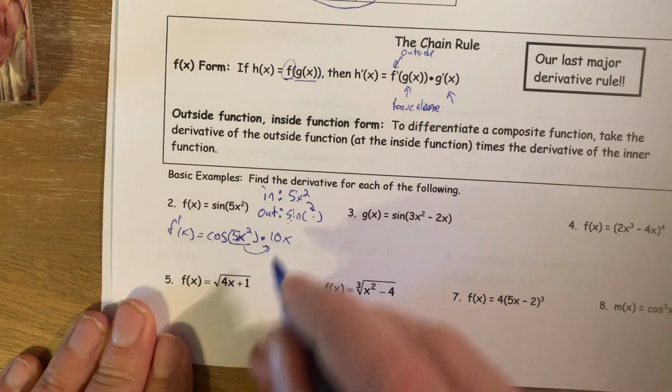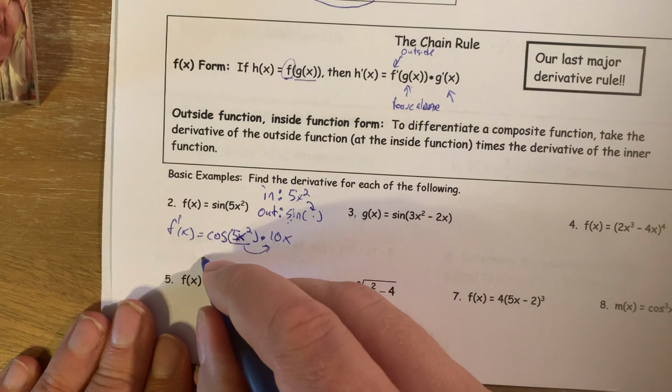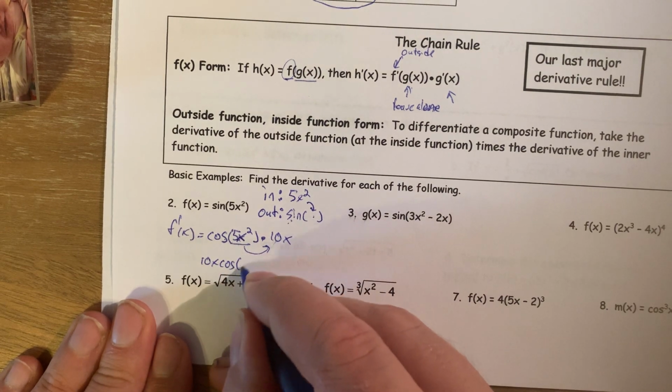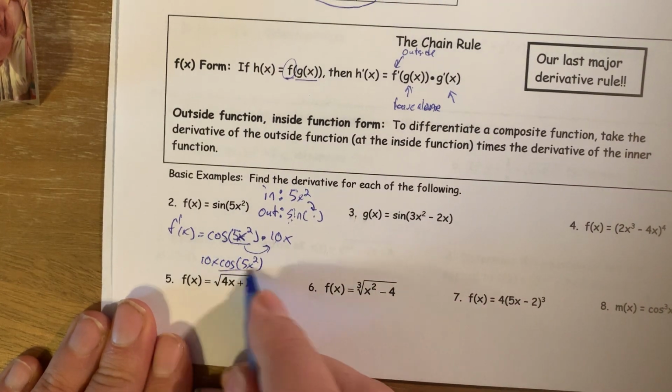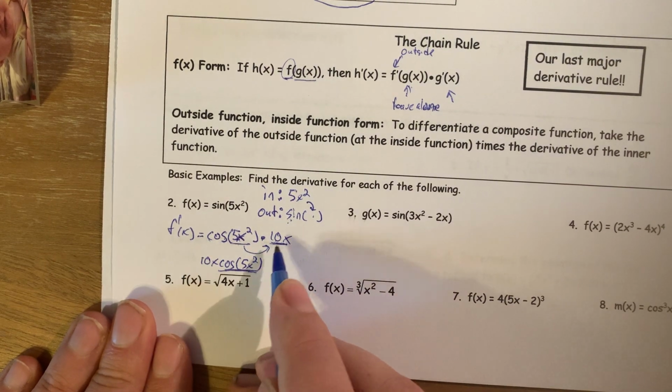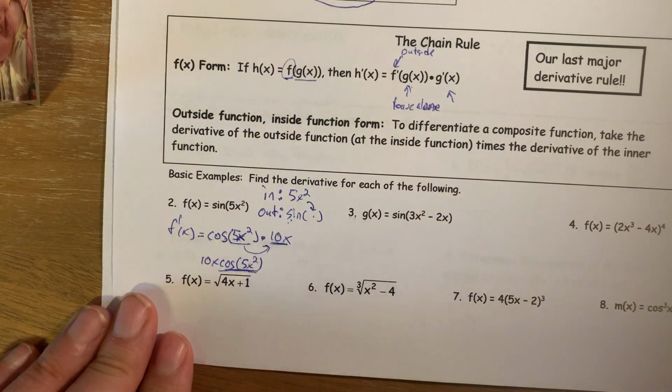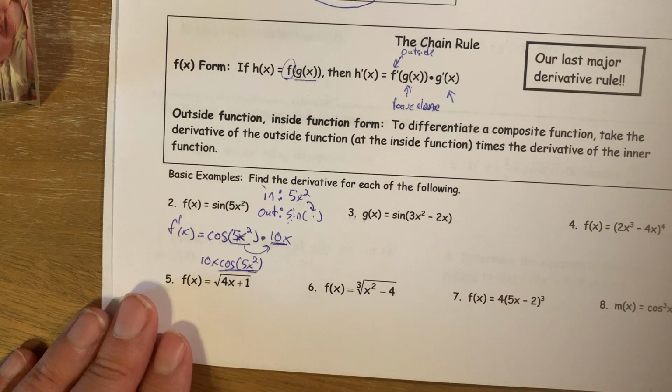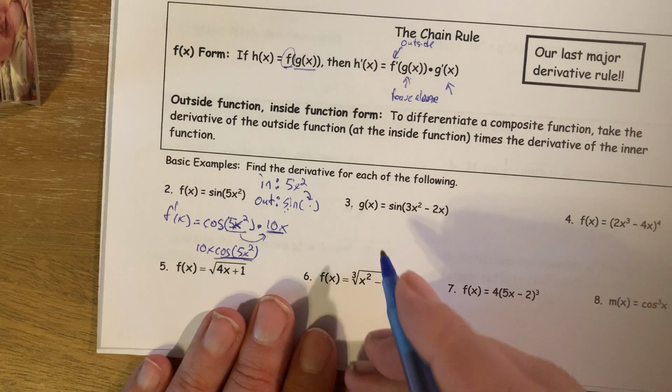And we usually write the 10x at the beginning. So 10x cosine of 5x squared. You can't move what's inside of cosine to the outside, but this multiplying, you can multiply either at the front or at the back, and the standard is to take polynomials and multiply them in the front. Same with constants. Okay, how about this next one?